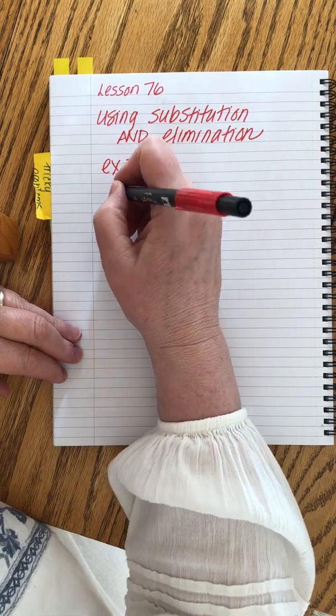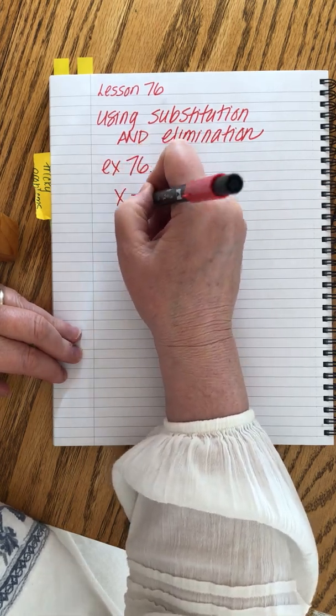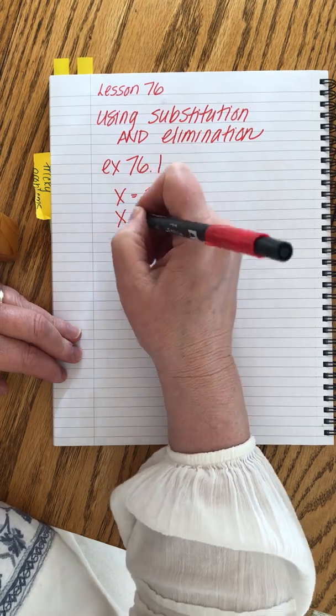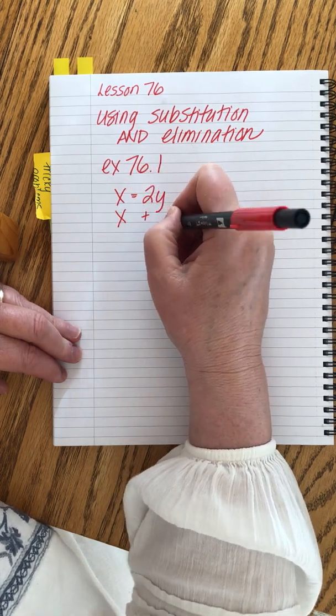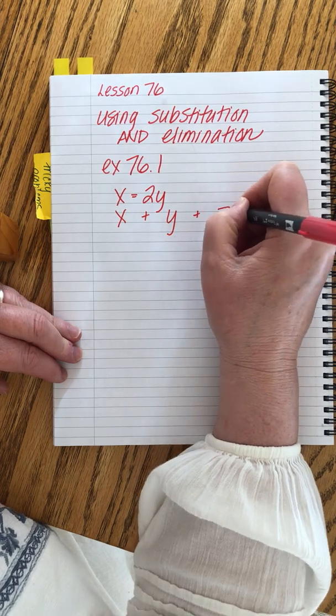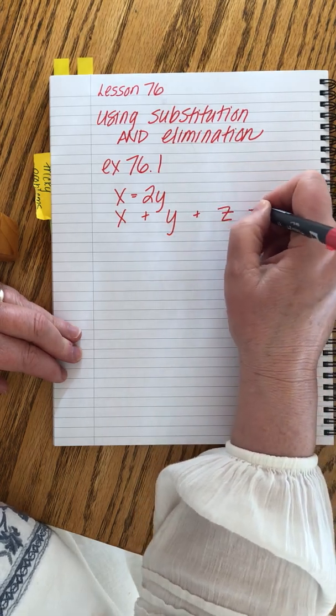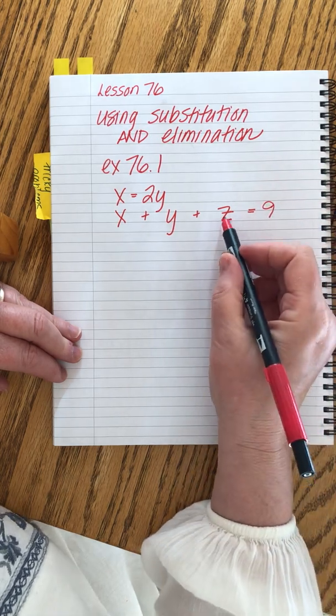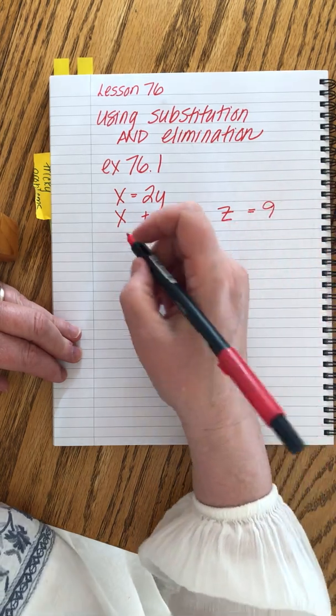Example 76.1. We have three equations. I might have said there were only two variables. That's not true. There are three. Remember, this is how I make a z so that it doesn't look like a 2. I put a slash in it.